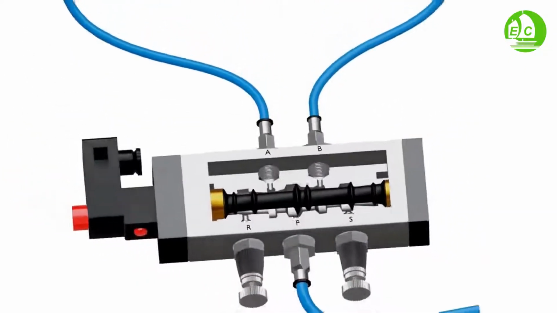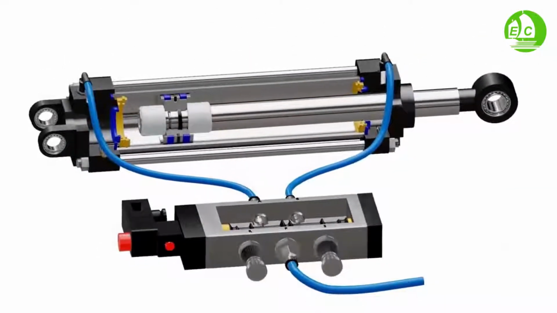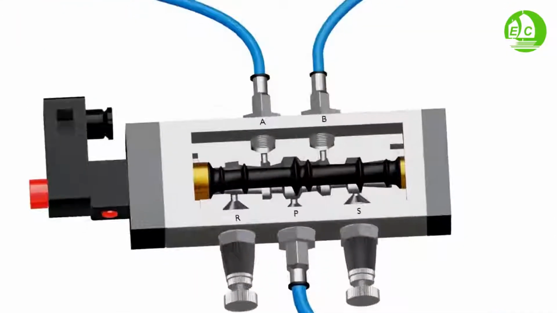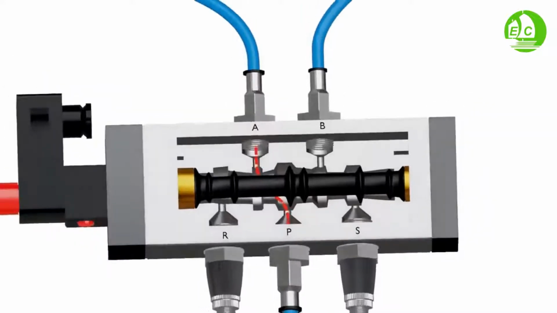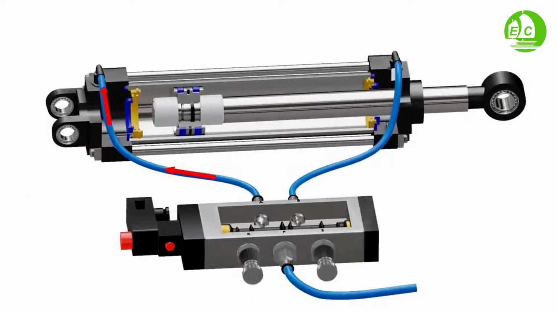Now let's understand how a pneumatic cylinder works. The compressed air is supplied through inlet port P of the valve. The valve directs air to a particular direction, which we can observe in the animation. In this case, the air is directed to port A. This high pressure gas is then transferred to the cap end of the cylinder through the pneumatic hose.